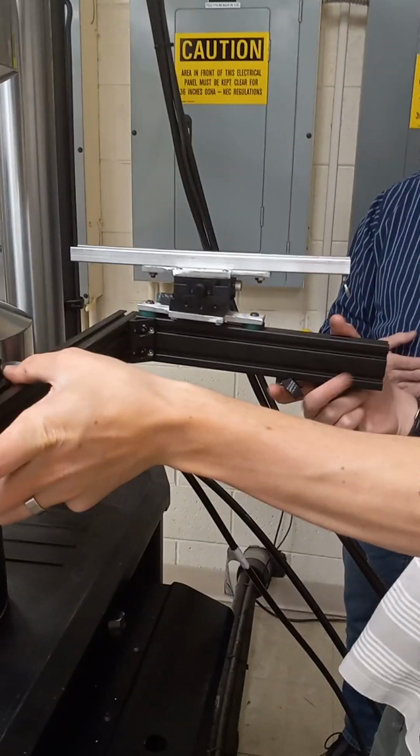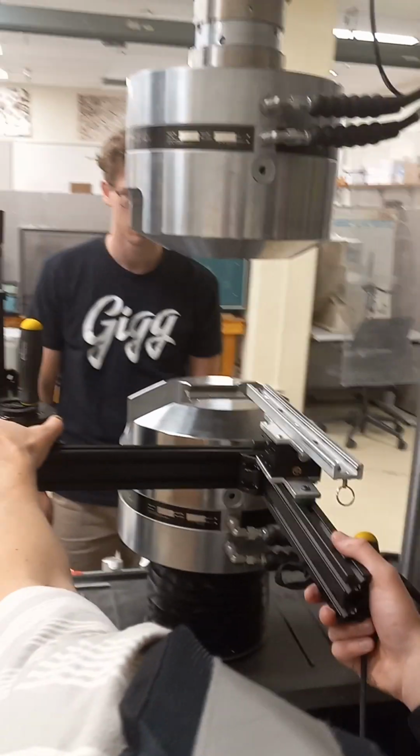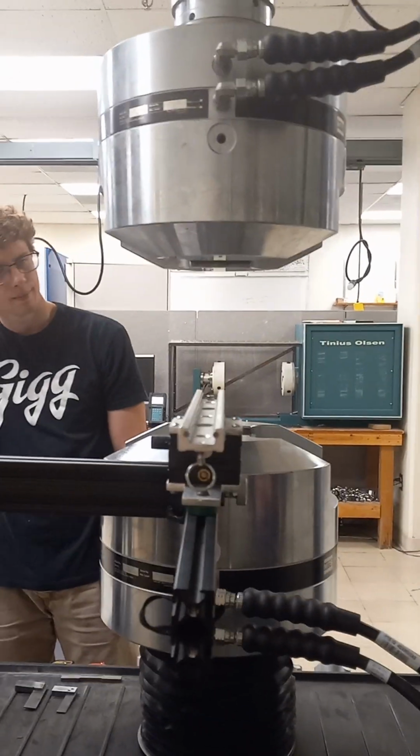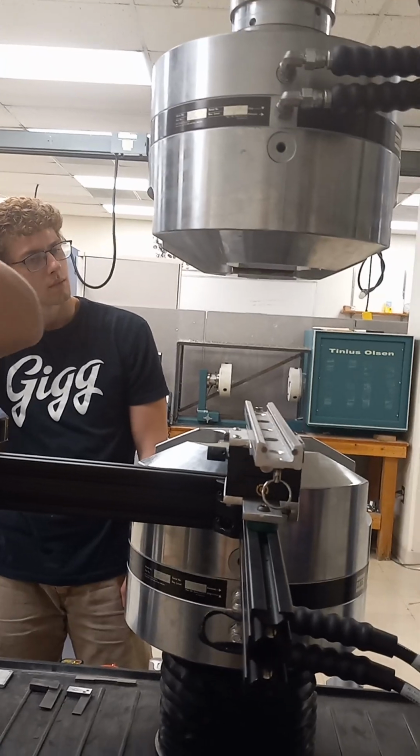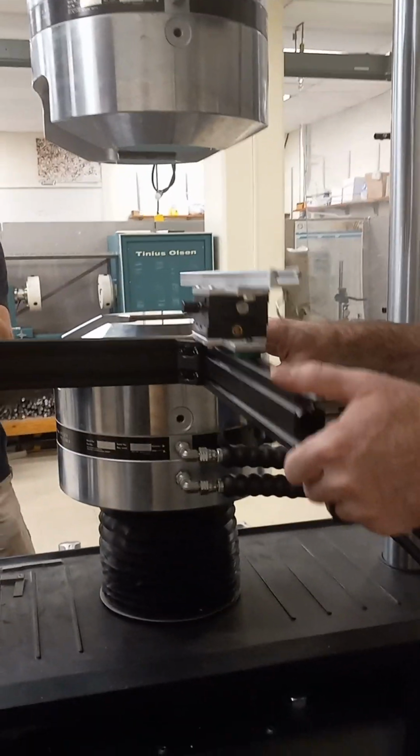And then that whole rail will slide back and forth. And we're able to rotate this a little bit, yeah. So just get close to the center line. Maybe. No, you're good. Keep going.